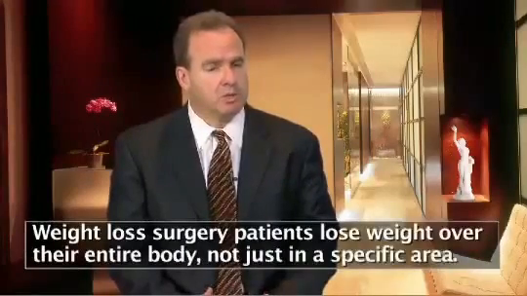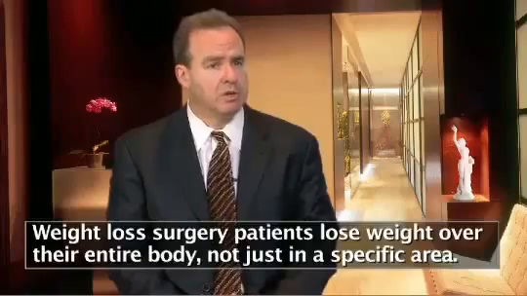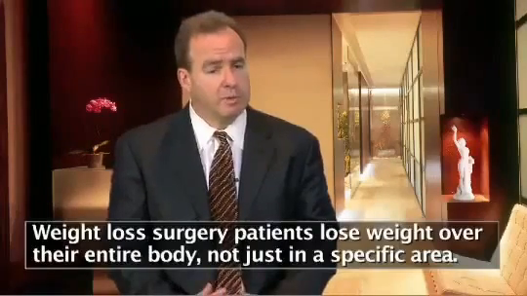Lower body lift is one of what I consider the keystone operations when we treat bariatric patients. As they lose weight, you lose weight all over your body, not just in your arms and legs, and certainly the truncal area is one of the areas that undergoes some of the most dramatic changes from massive weight loss. For me personally, it's probably one of my most favorite procedures to perform because the changes that you see are really dramatic.